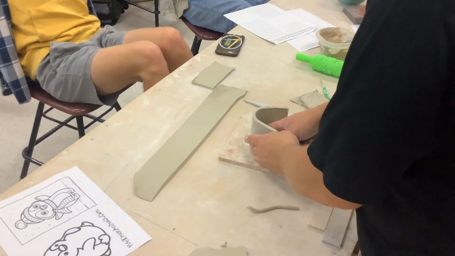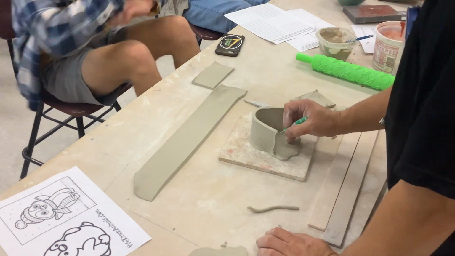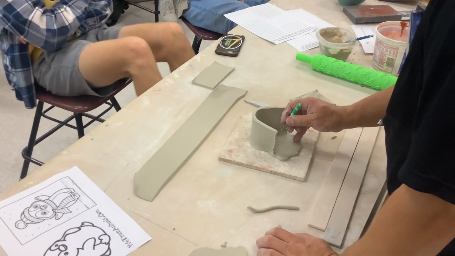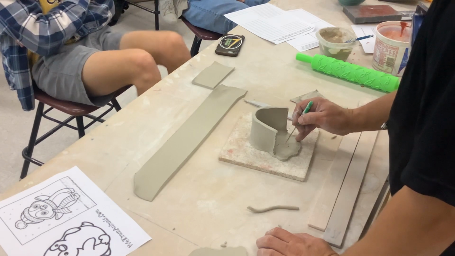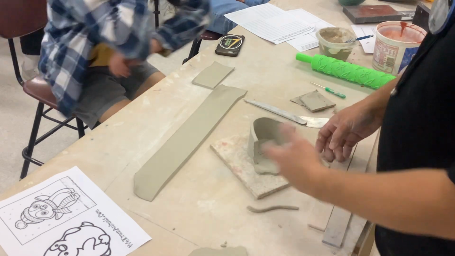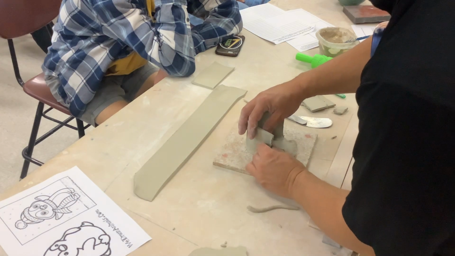Sometimes with something that I close off like this, hand building, I will write a little message on the inside, so when it breaks, I heart you, right? Yeah. That's the message of the day. That's cute. Yeah.